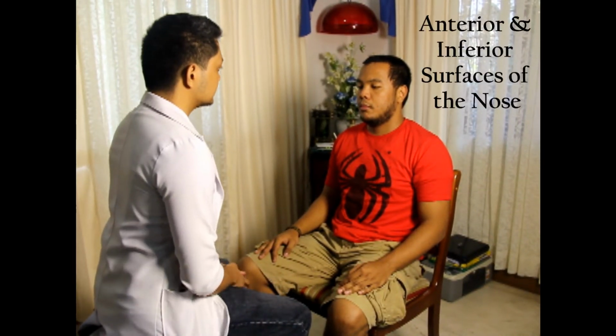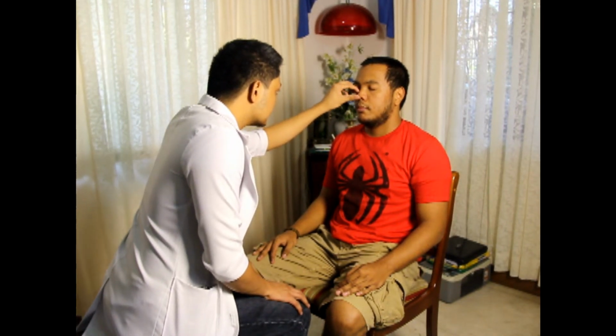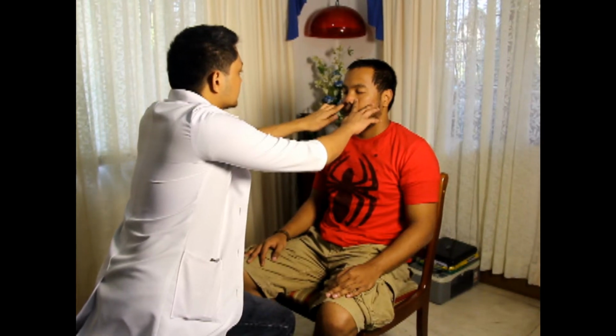Nose examination. Inspect the anterior and inferior surfaces of the nose. Note for tenderness of the nasal tip. Note any asymmetry or deformity of the nose. Test for nasal obstruction. Observe for any discharges.